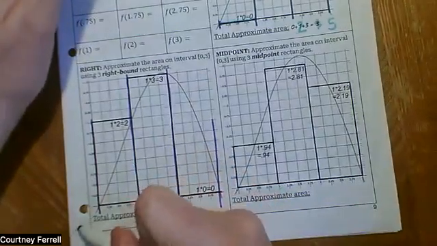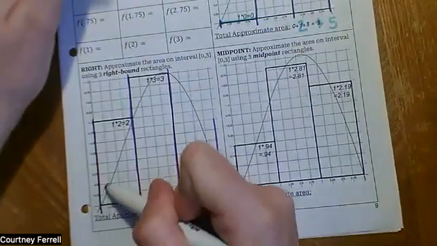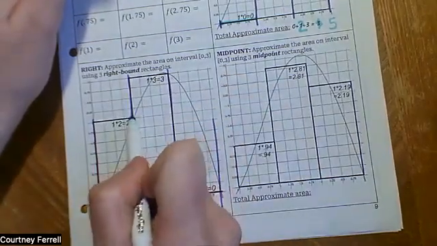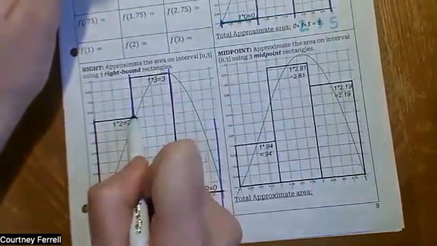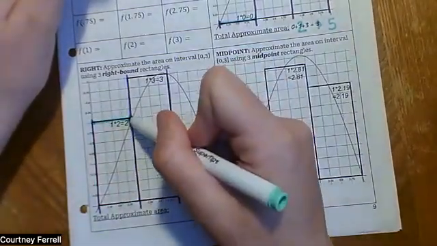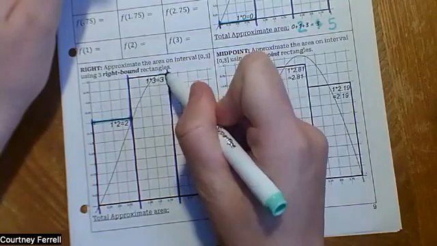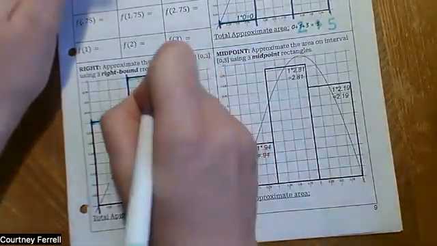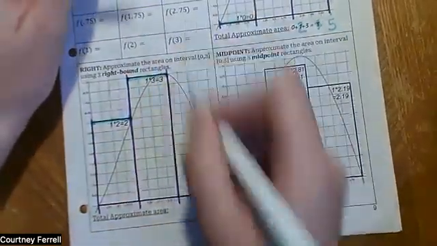And now because it's right bound, I'm gonna trace. And then when I hit this point, I go from the right, like so. Trace from the right. I guess I really should have just been coming from the right. That would have been wiser, but that's all right.